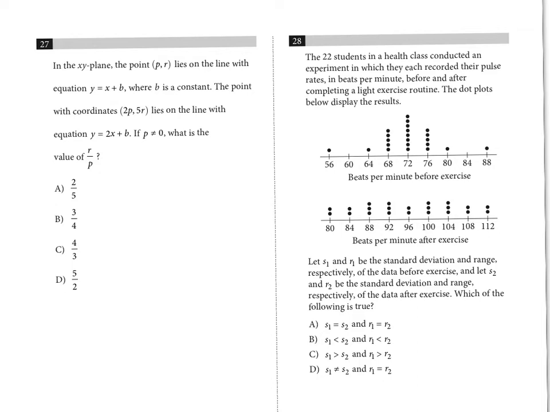So for number 27, what I mentioned was the fact that you have to look at coordinates as x and y values that you can use. Even though they're not numbers, we have to look at that and go, okay, the x value is p and the y value is r. So how can I use that information? Well, you can do substitution. So that means that you're going to have r is equal to p plus b from that first sentence.